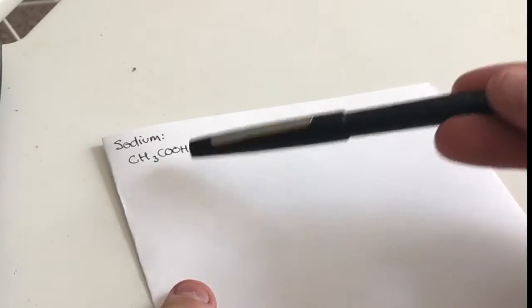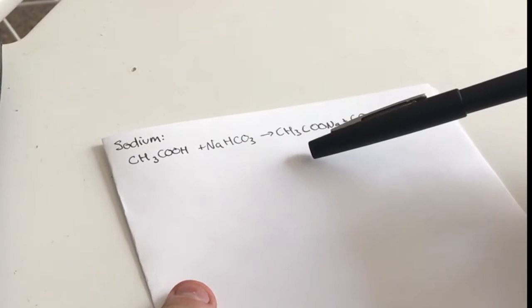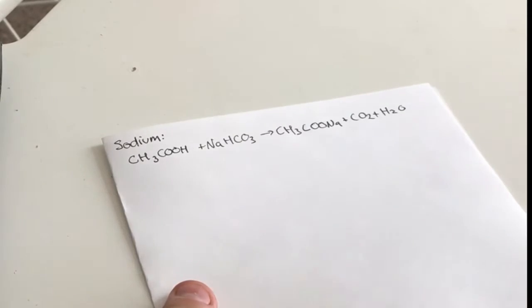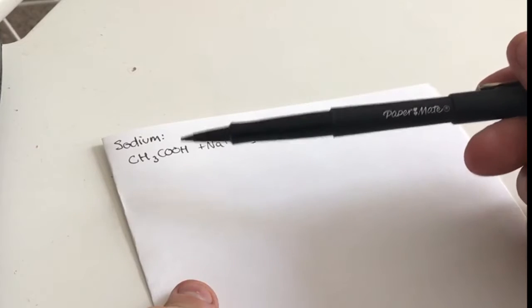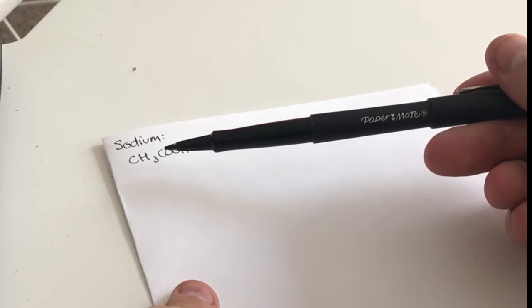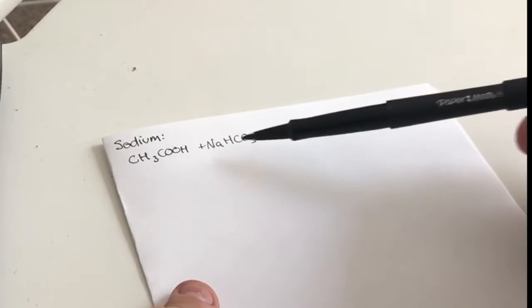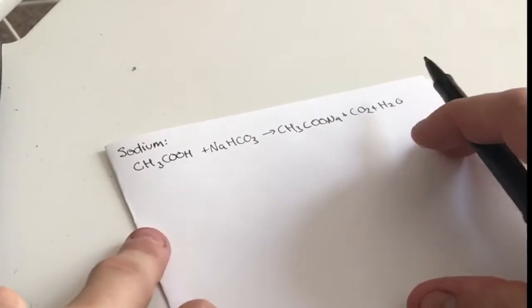Because this reaction is balanced, it basically says that 1 mole of the acid plus 1 mole of the base will create 1 mole of the salt plus 1 mole of CO2 and 1 mole of H2O. We basically just need to figure out, based on a certain quantity of this, how much of this we need to create a certain amount of that. So to do that, we need the molecular mass of each molecule.